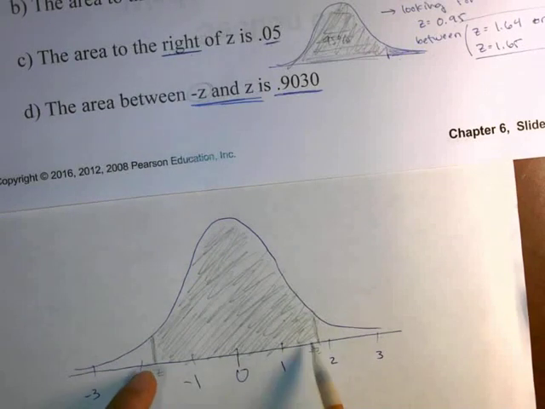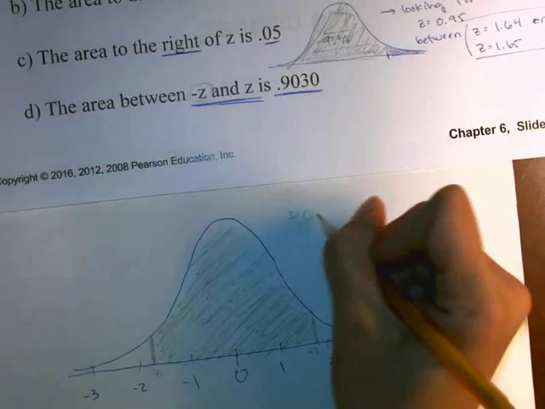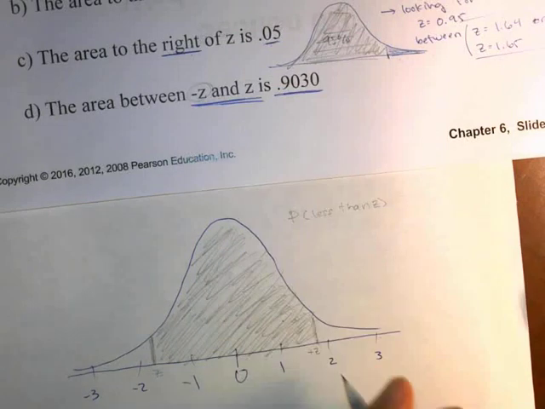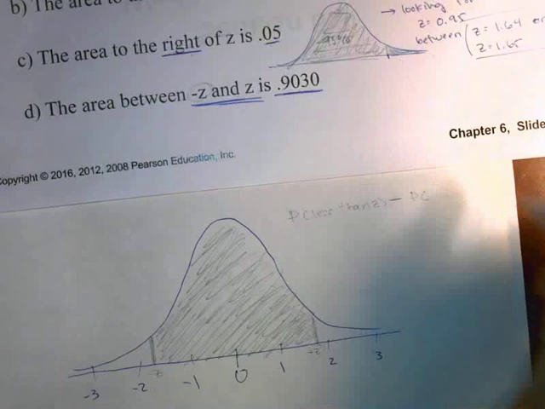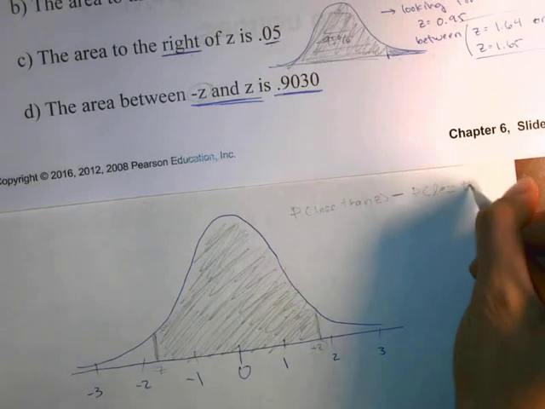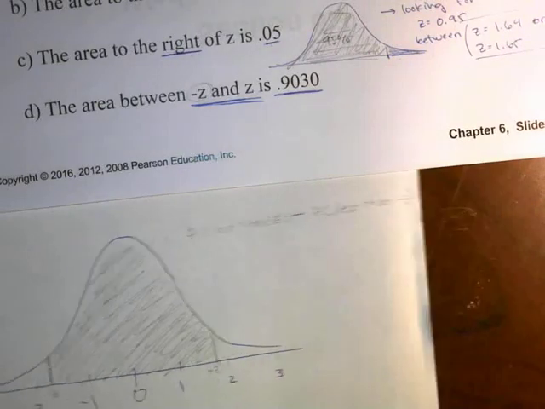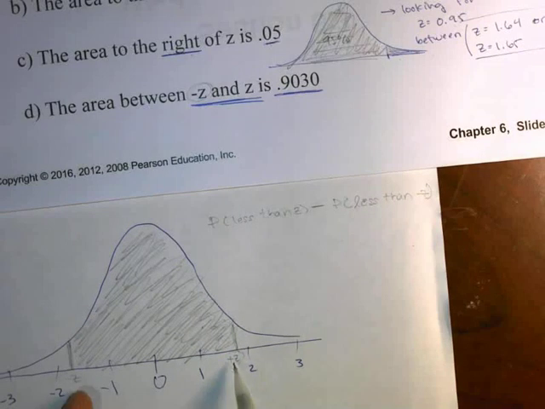What we said in class is that the area of the curve, the probability between two numbers, is the probability that it's less than the one on the right-hand side, z, minus the probability that it is less than negative z.